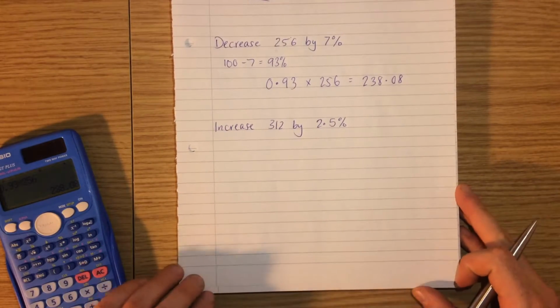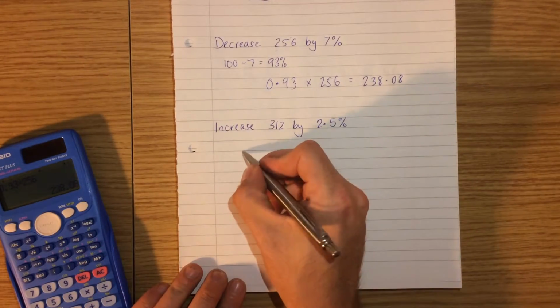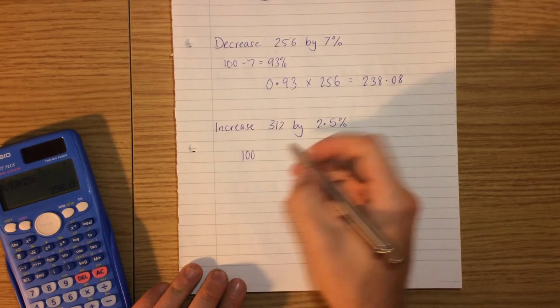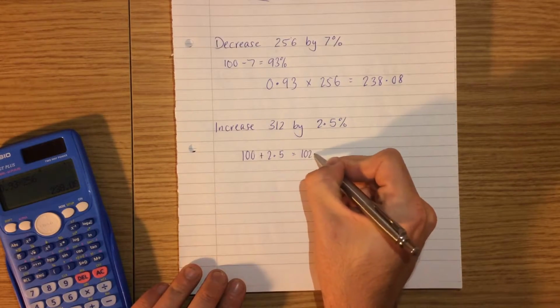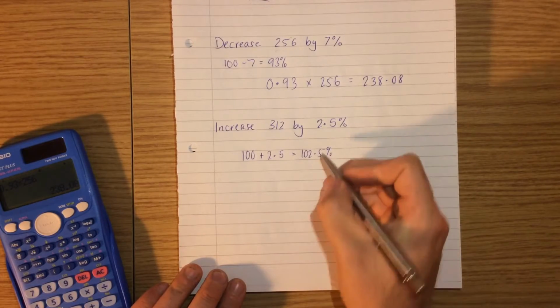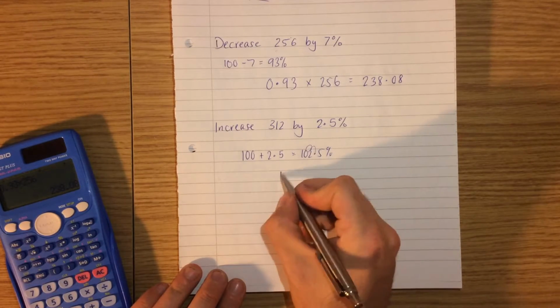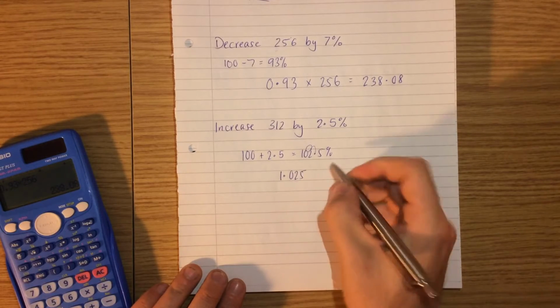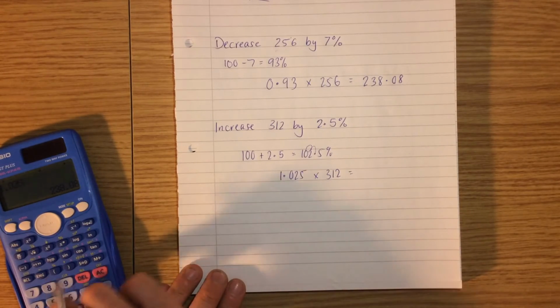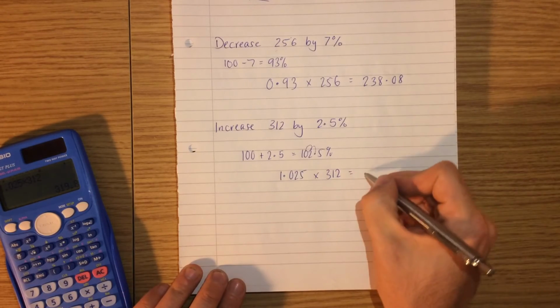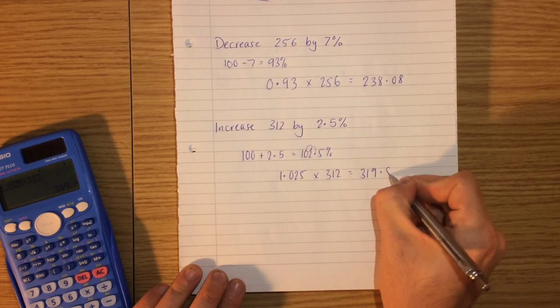Increasing works in the same way. This time, however, I've got 100% to start with, and if I'm going to increase it, I'm going to have 102.5%, which if I turn that into a decimal, divide by 100, I get 1.025 times by the amount I've started with, 312. 1.025 times 312, and I get that is 319.8.